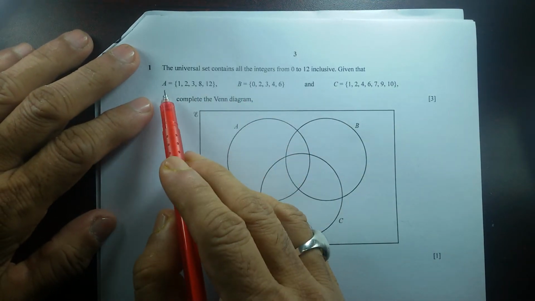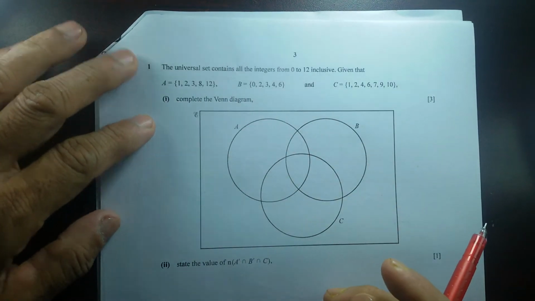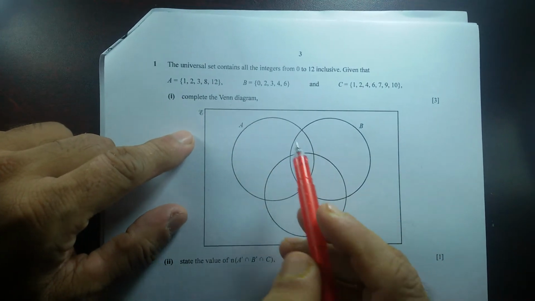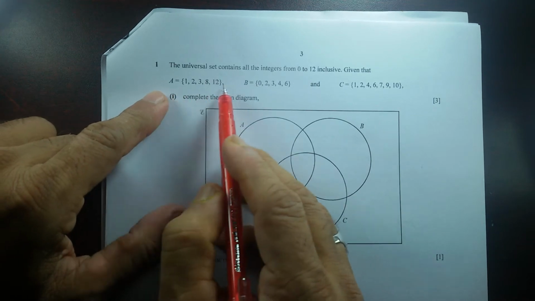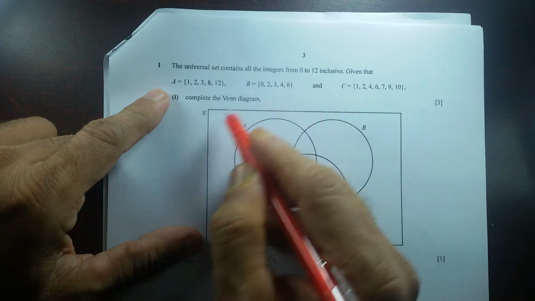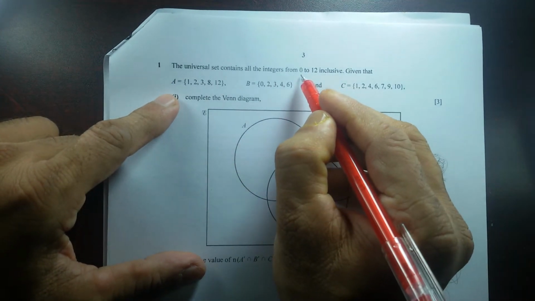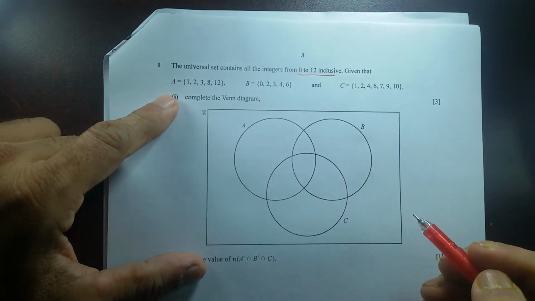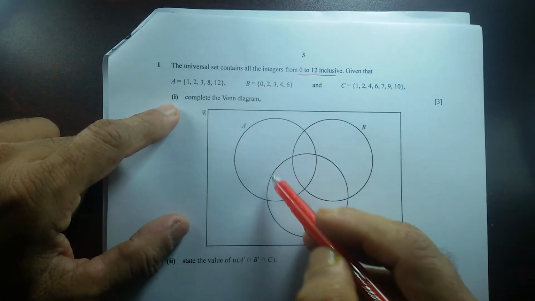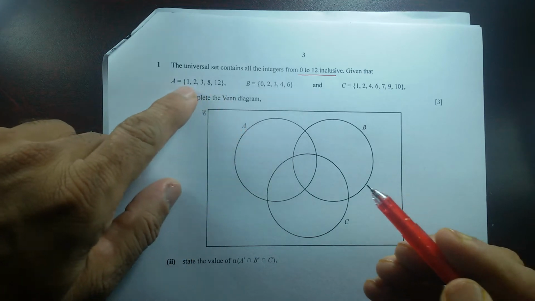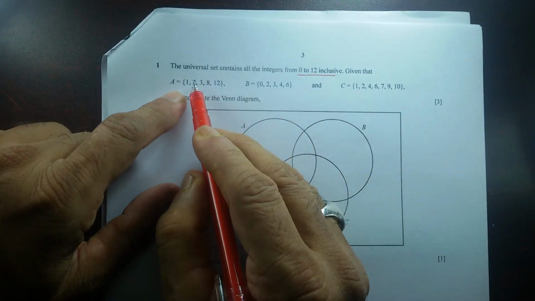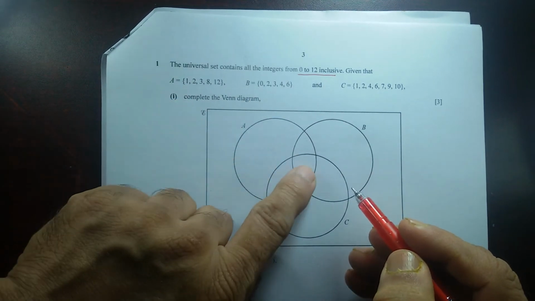There are three sets given, A, B, and C, and I have this Venn diagram. The way I'm going to do it, first look at this. I have some elements of A, B, and C, and the universal set is supposed to be from 0 to 12. When I fill up the circles of this Venn diagram, first I'm going to see which one is common to all of A, B, and C. That's going to go over here.